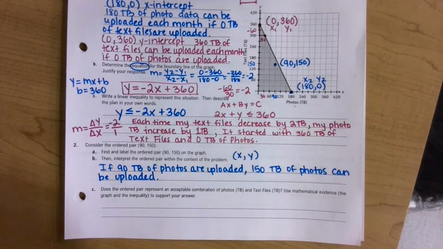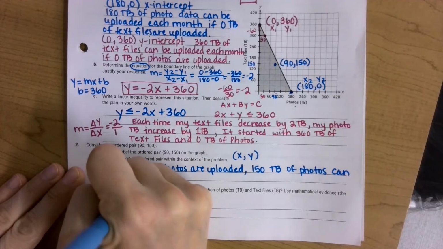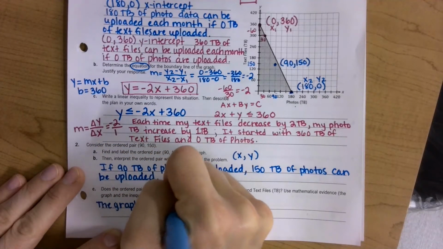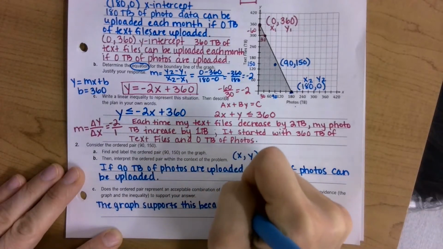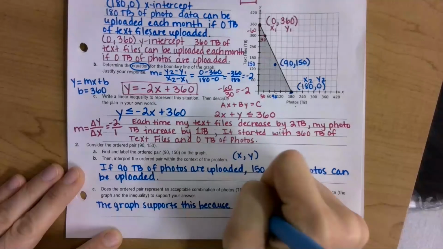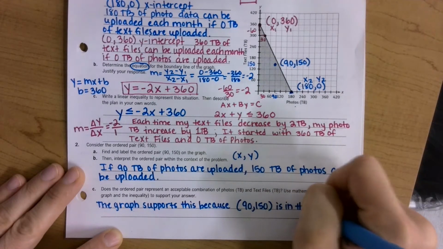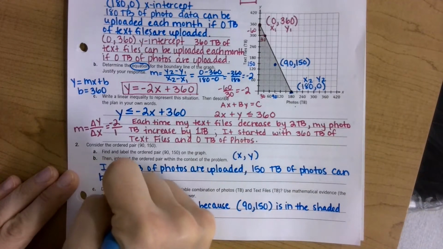So the graph supports this because 90, 150 is in the shaded solution region.